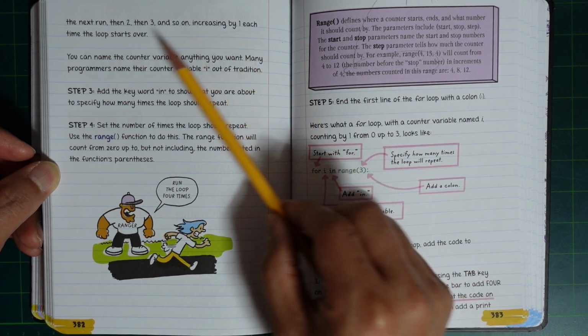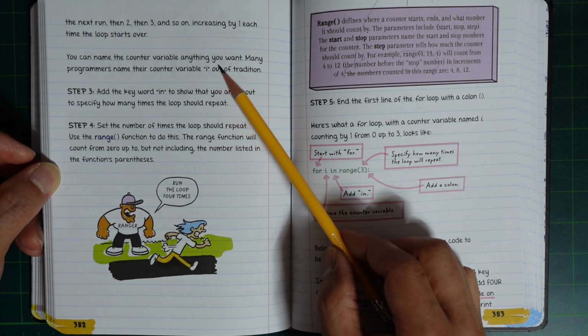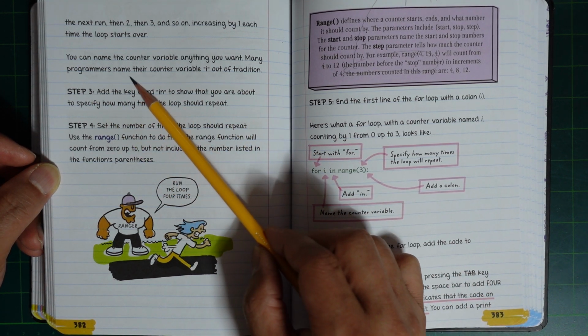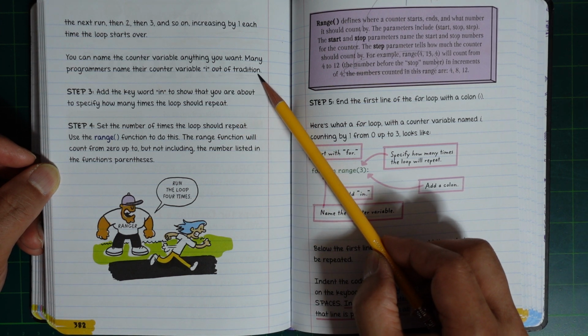You can name the counter variable anything you want. Many programmers name their counter variable i out of tradition.